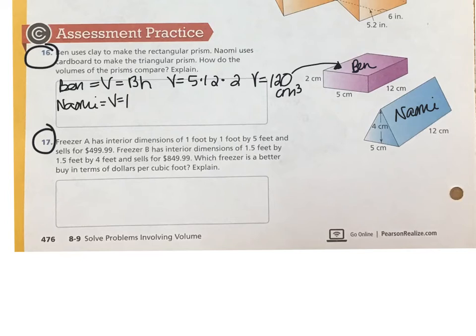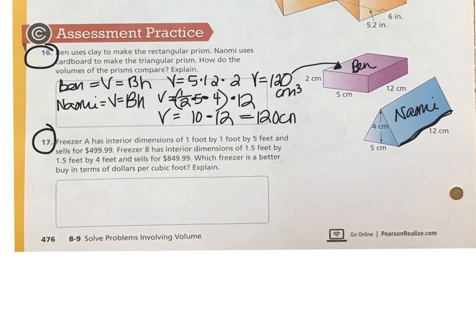Her volume is also going to be a base times the height, but this time her base shape is a triangular shape, so we need to do a base, which is 5, times a height, which is 4. That base shape is going to be multiplied by the height of the prism, which is the distance between those triangles, this distance here, which is 12. So the volume of Naomi's is going to be the volume of the base, which in this case is 1/2 times 5 times 4, or 10, times 12, which is 120 centimeters.